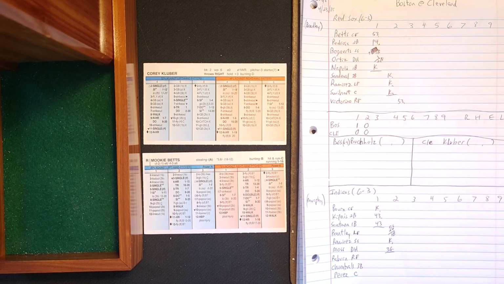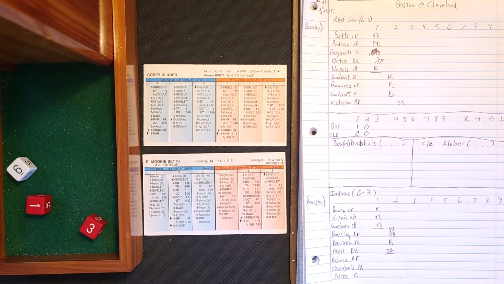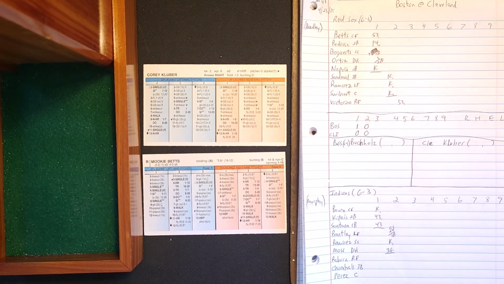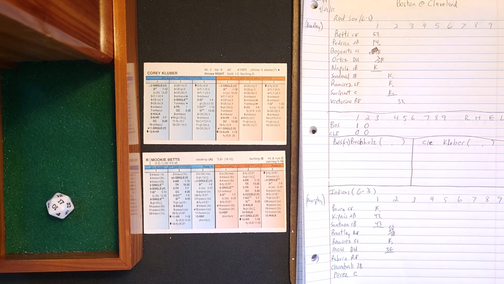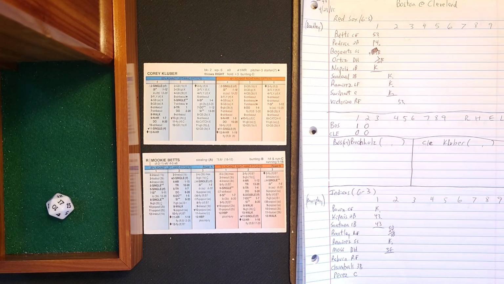Back to the top of the order for Mookie Betts as he tries to turn things around. He grounded to third also his first time up. 6-4, and this time it's a fly ball center field X. Center fielder is Michael Bourne. Bourne is a 2 in center field. 2 and a 10 probably goes to his error check for a center fielder. 2 and a 10 does go to the error check.